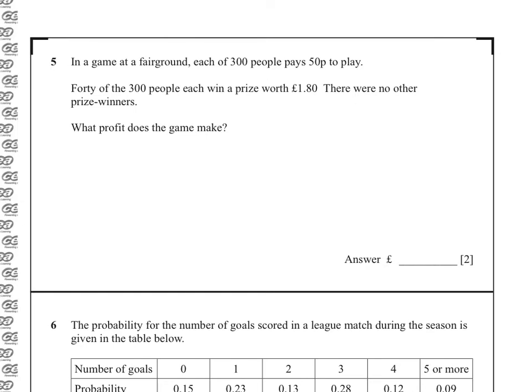So 300 people pay 50p to play, so that's £0.50 each. That means that they have £150 that they'll be given. 40 of the 300 people will each win a prize of £1.80.